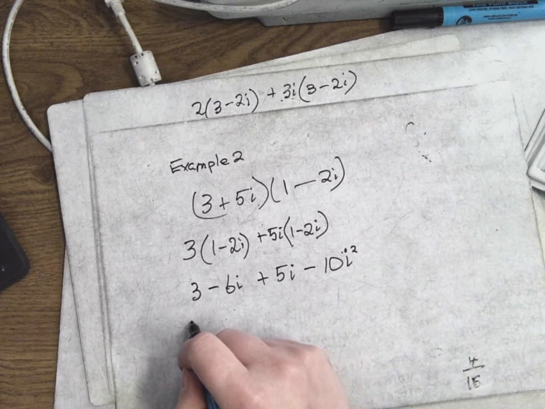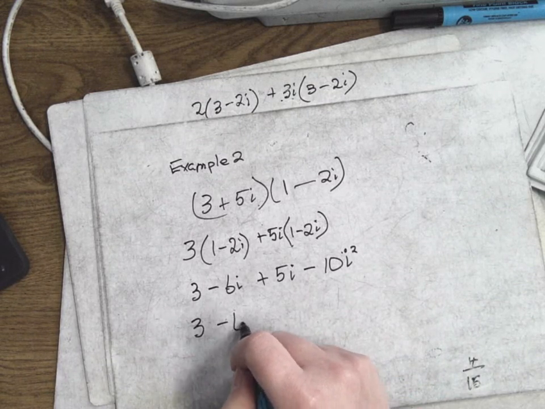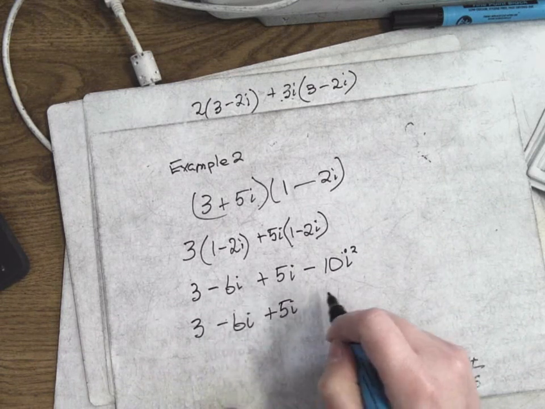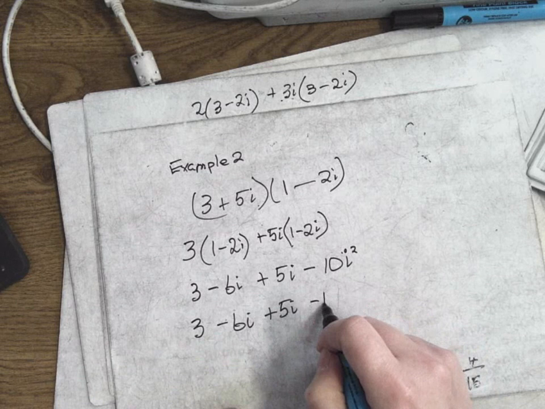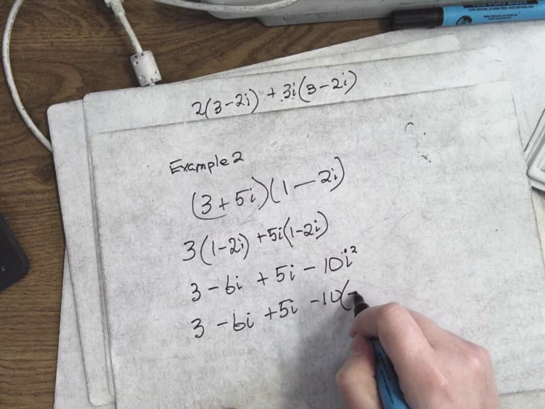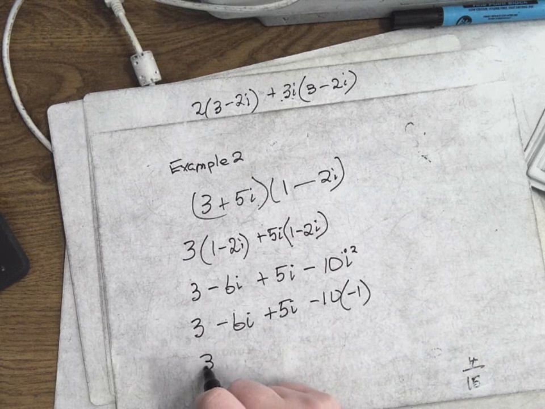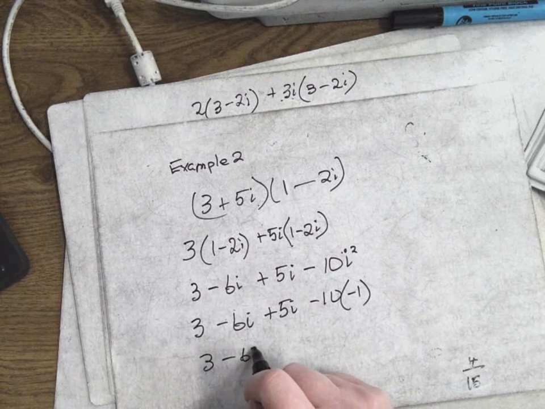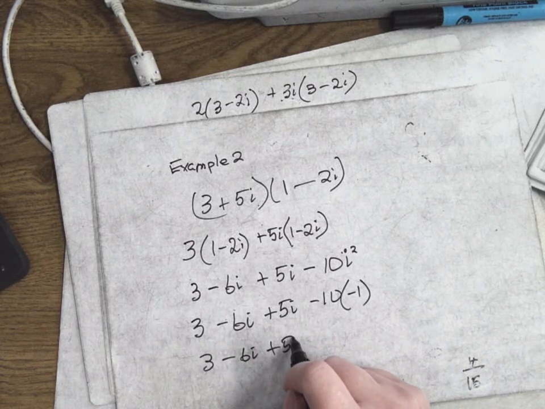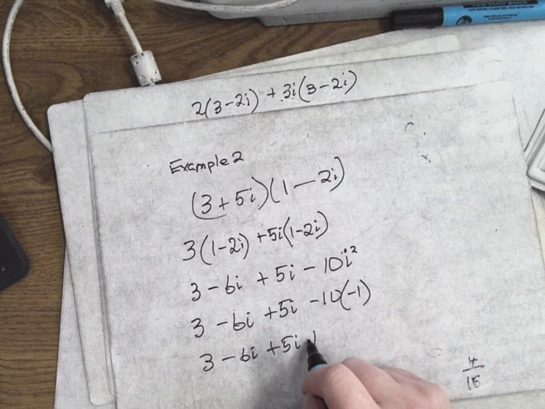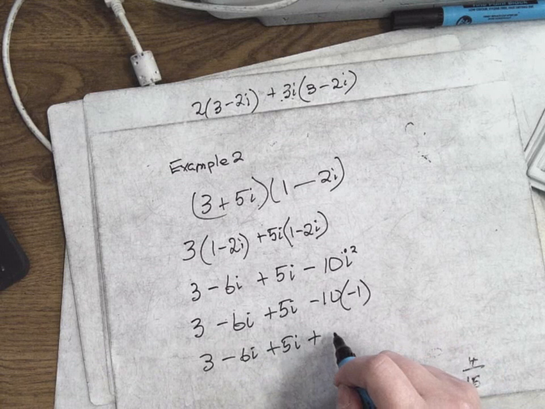The minute you see an I squared, replace it with what? Minus 1. So 3 stays the same, minus 6i stays the same, plus 5i stays the same. And then instead of it being minus 10i squared, it's minus 10 multiplied by minus 1. So a minus by a minus is a plus, and 10 by 1 is 10.